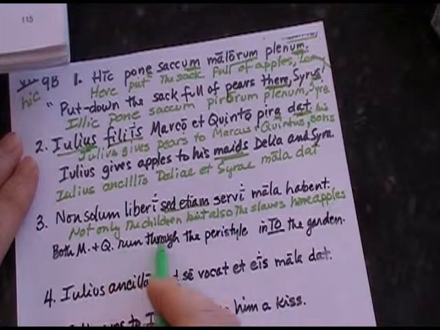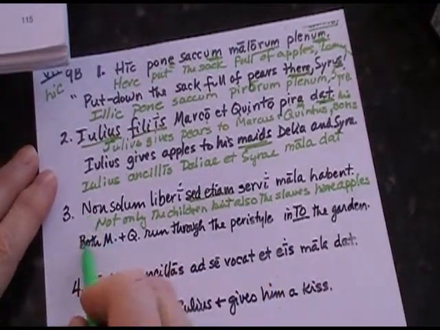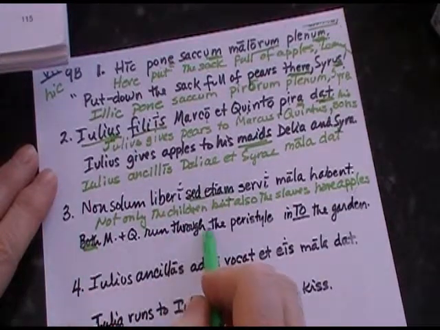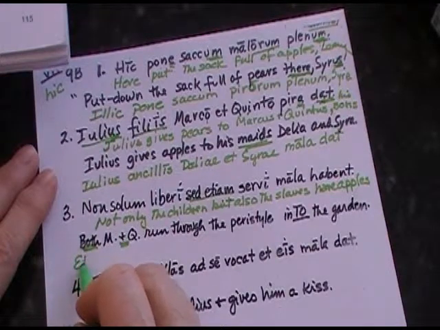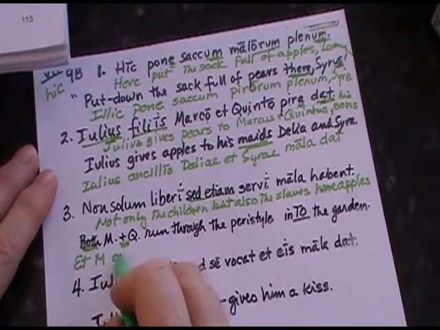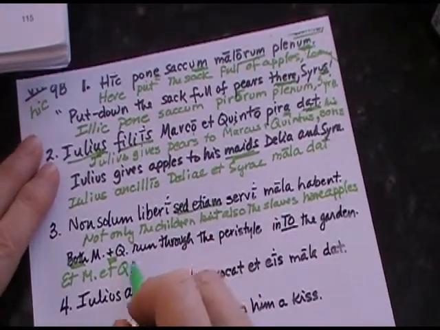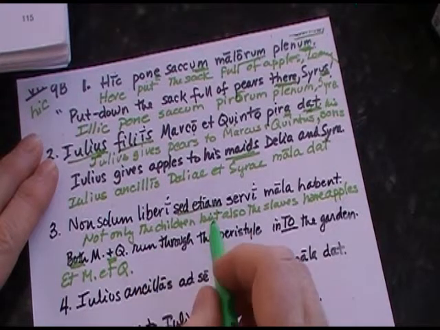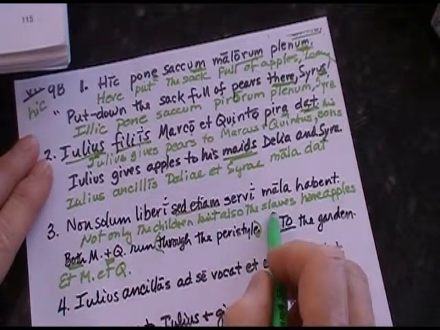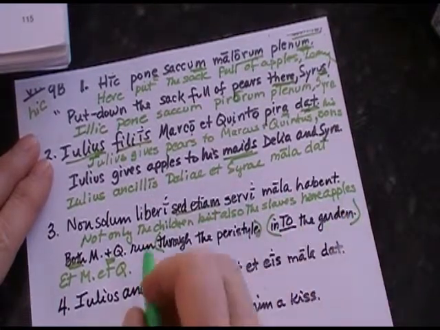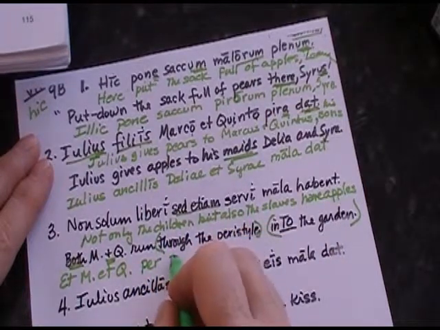Now we have to translate this one. Both Marcus and Quintus run through the peristyle into the garden. And what you have to remember is that when you have a both and, we have the et, Marcus et Quintus, and they're going to be running. We're going to put that at the end. Where are they running? Two prepositional phrases. Through the peristyle, into the garden. Through is per, peristyle, peristylum.